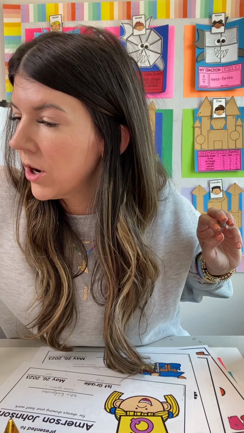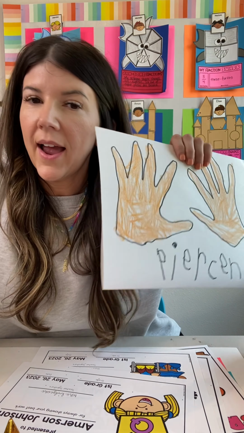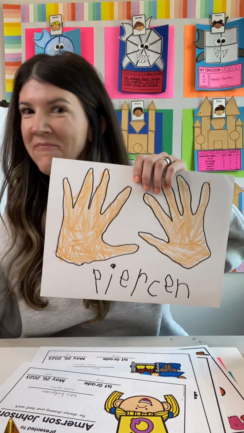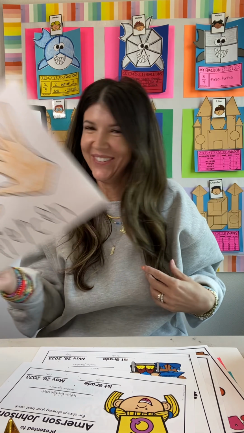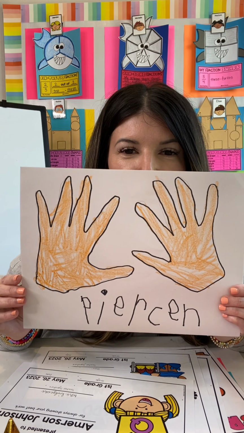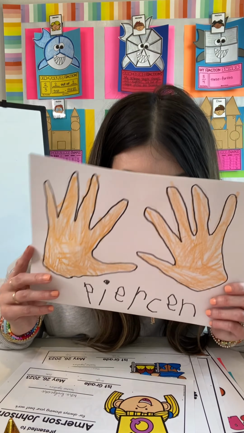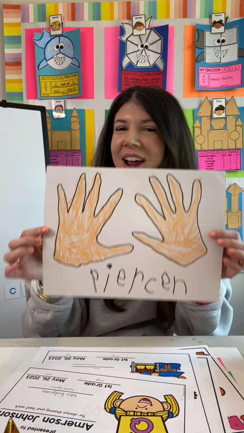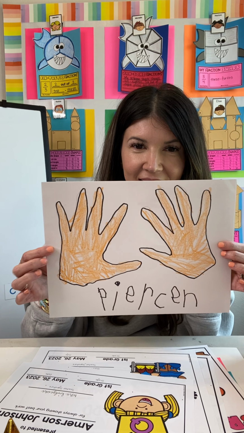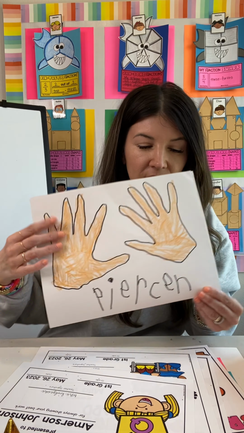If you don't want to do the black construction paper with the painted handprints, you can just have the students trace their hands, color their hands their favorite color, and write their name.